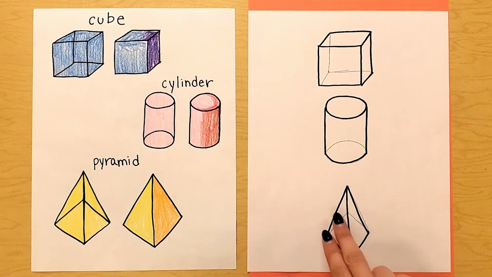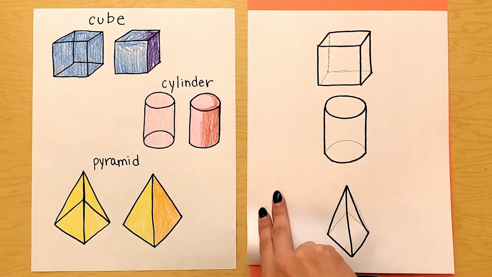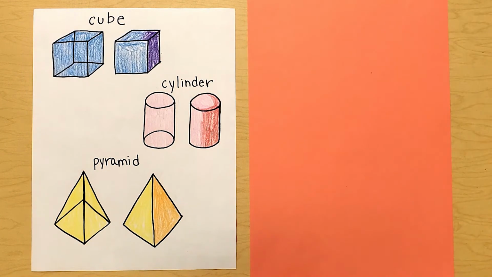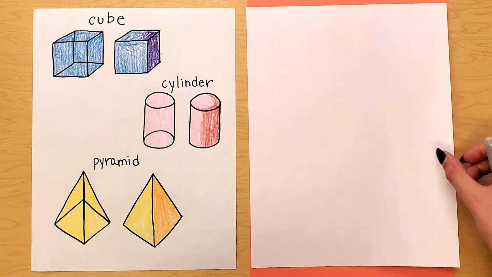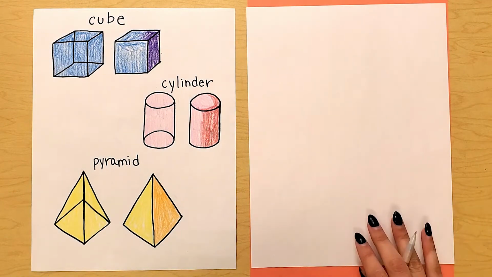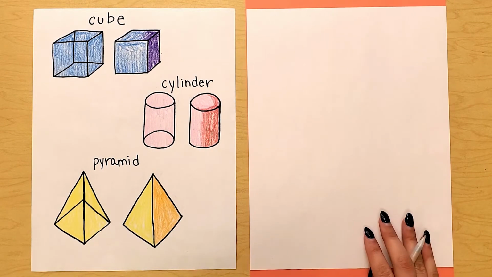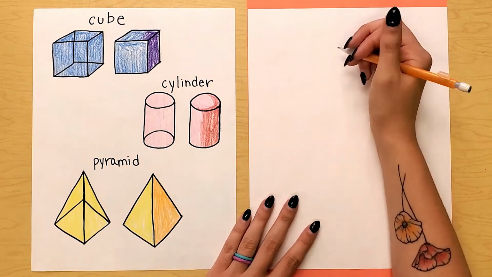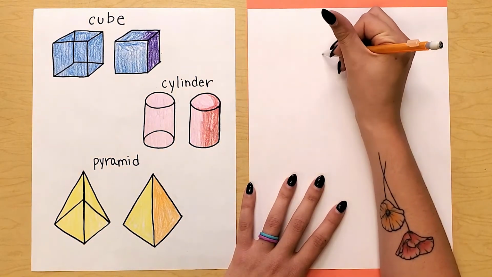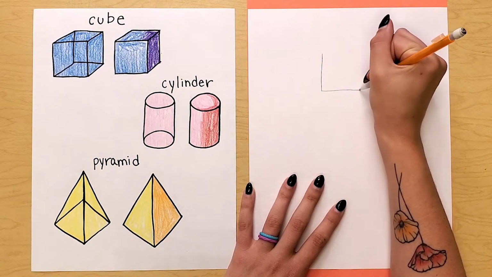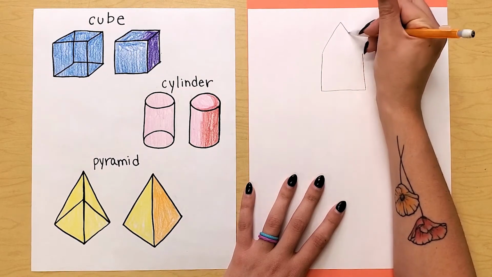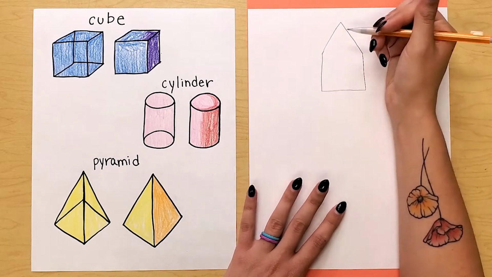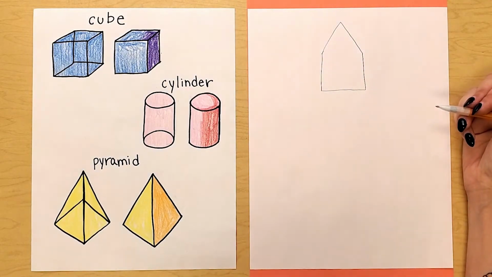I also told you though that I would show you how to make basically any shape 3D. This doesn't work for everything, but it's a pretty easy way to do it. So let's say I draw something. I'm gonna draw a house shape, which is a square with a triangle on top. Okay, so I drew my house shape.